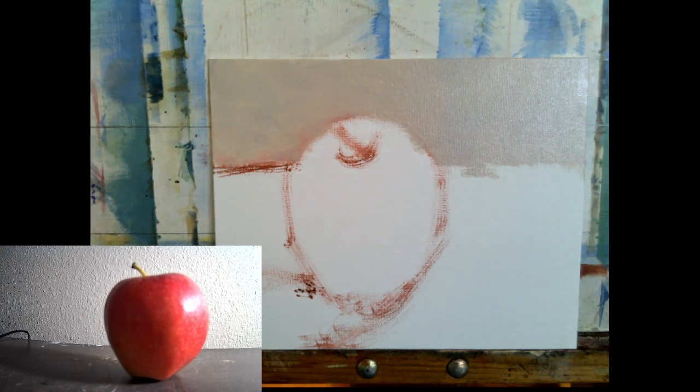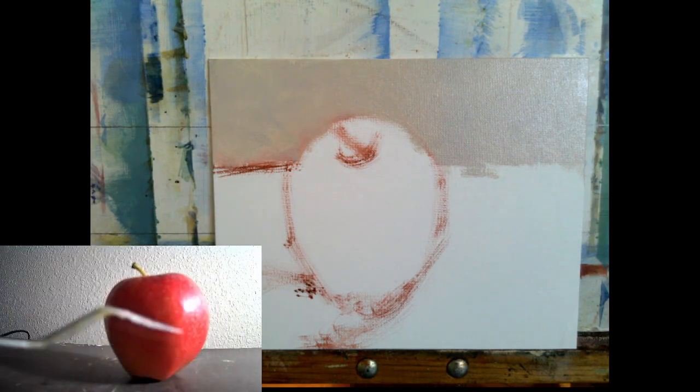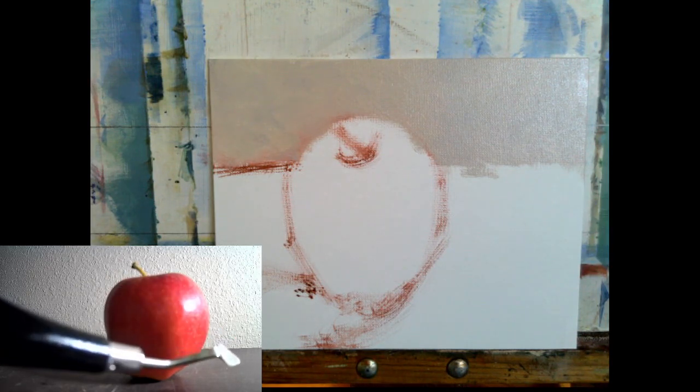The wall is definitely lighter than the table. The wall is lighter than the table. And it looks like maybe a little bit lighter than this part of the apple, but very close. So it's not a lot lighter than this side of the apple. So that means about medium.